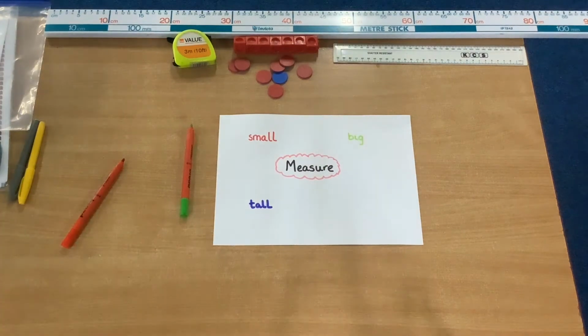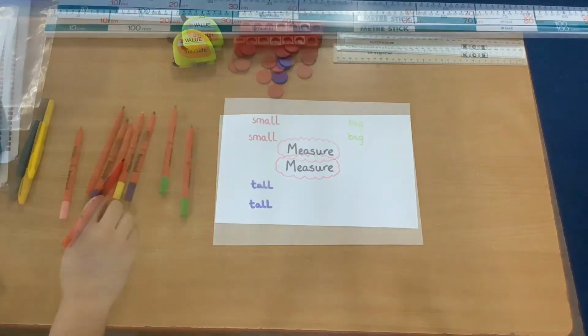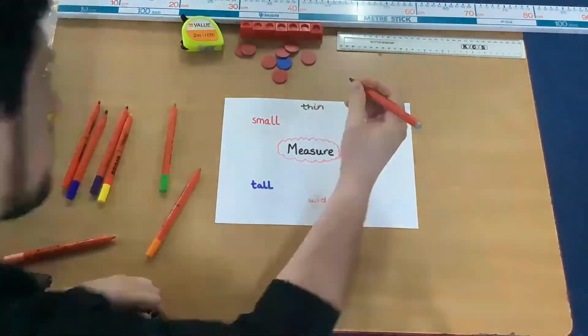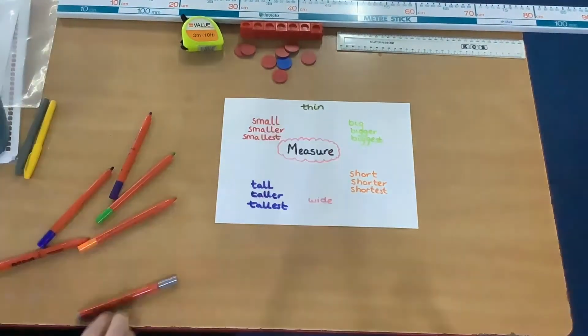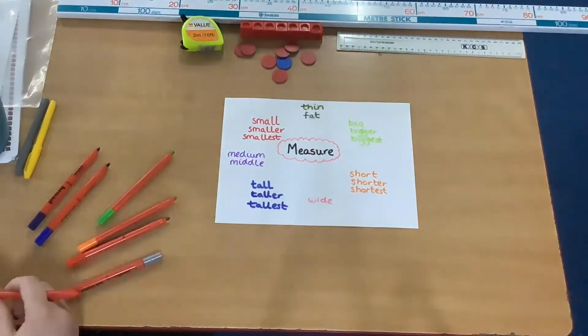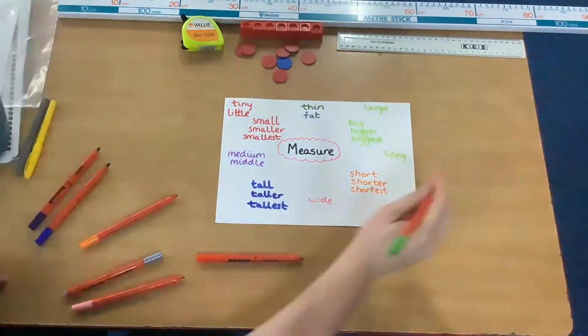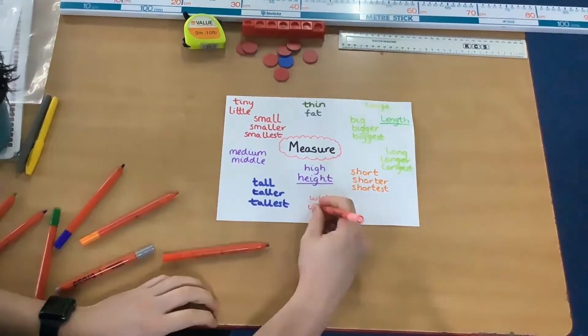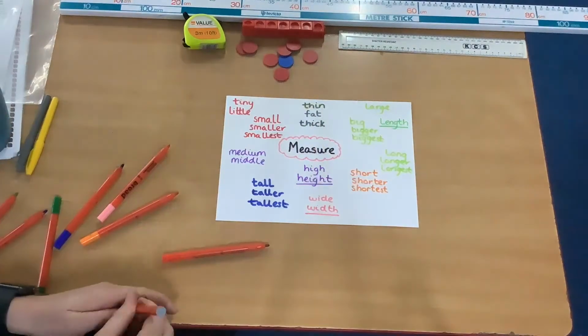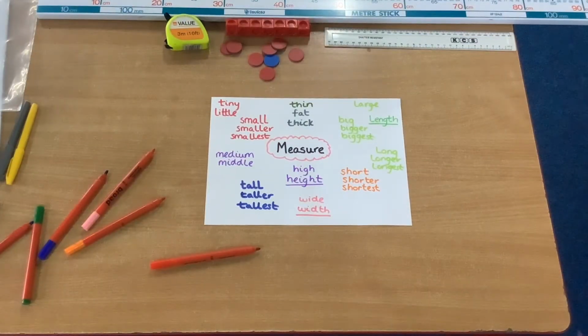I want to see if you can come up with some words to write around your measure sign in the middle, your measure cloud, and we'll add some more words to mine as well. I've been able to come up with lots of words.